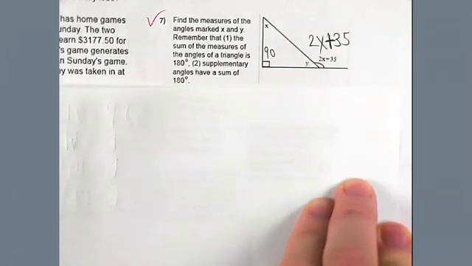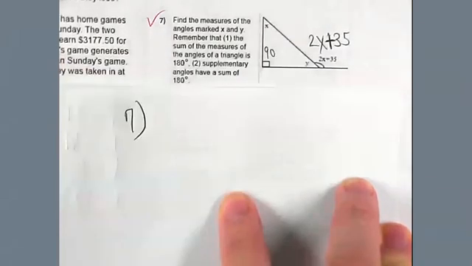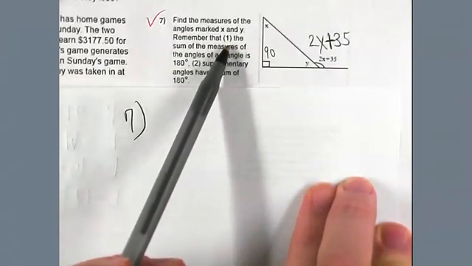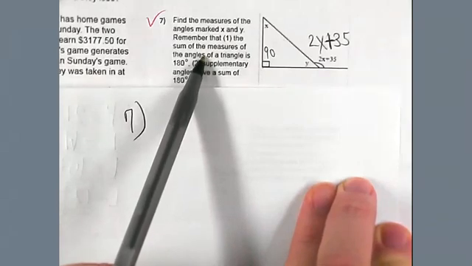So from this information, we can build our system of equations. Let's use the first tidbit. It says the sum of the measures of the angles of the triangle is 180 degrees.